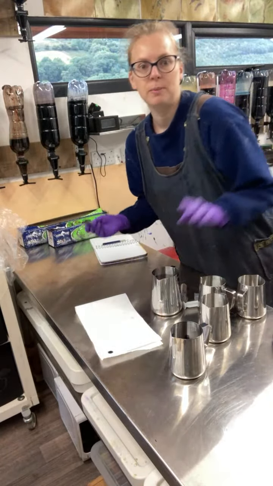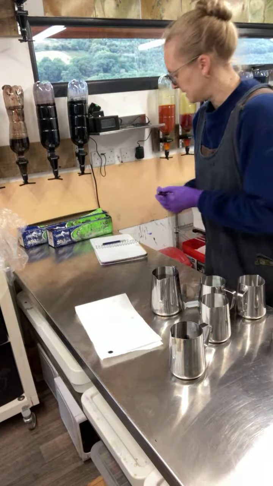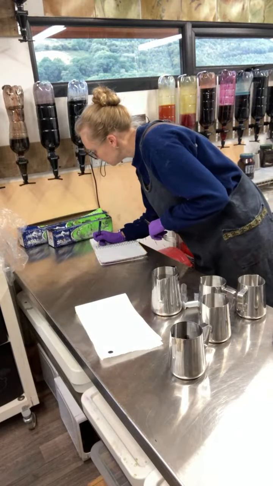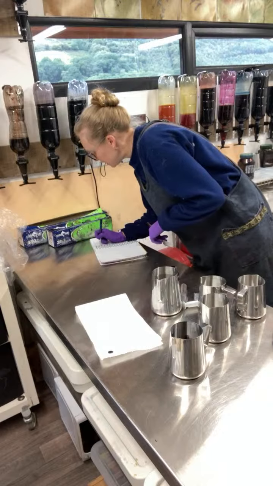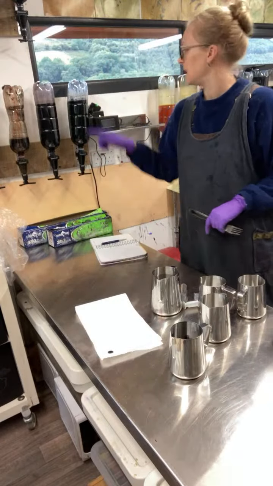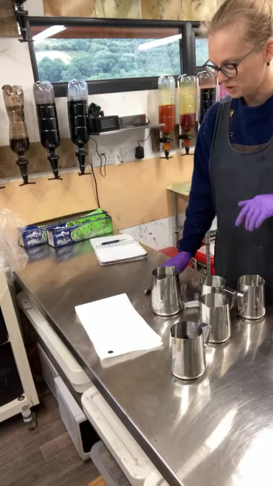So let's have a look at that. I've just added my dye into there. I need to write it down. So that was black, and I used a tiny little bit of grey in there just to blue it up slightly, because my black dye is slightly purple toned.